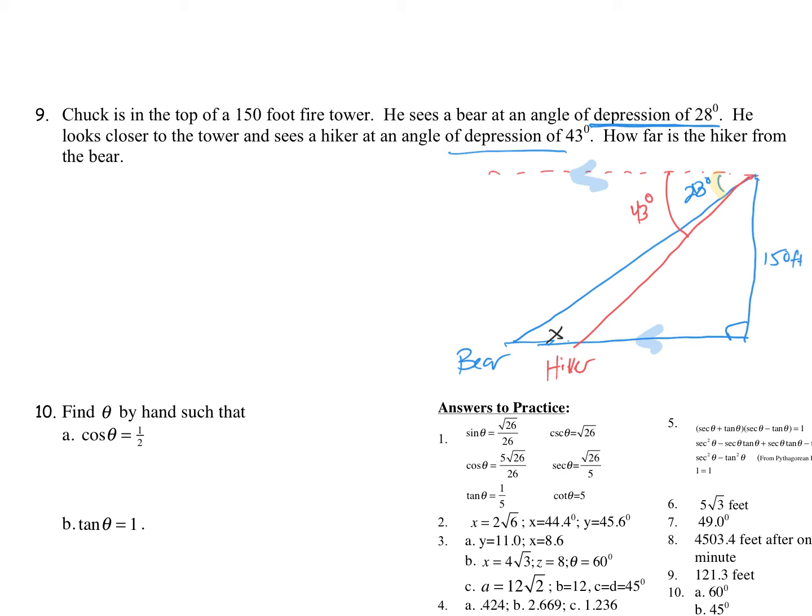So the 28-degree angle up at the top is congruent to the 28-degree angle in the larger triangle. I'm sorry, I did it in the wrong place. It's the smaller angle, so this is 28 degrees. And then the 43-degree angle, that's going to be an alternate interior angle with this angle here. So this is 43 degrees in the smaller triangle.